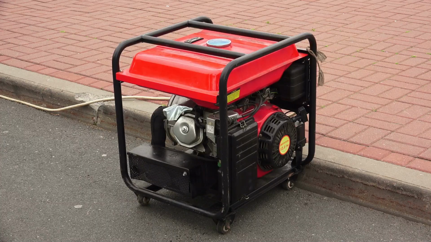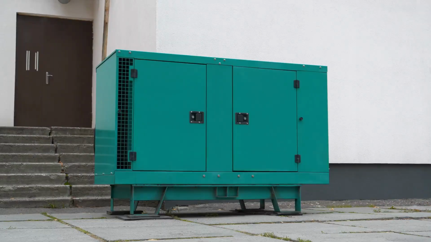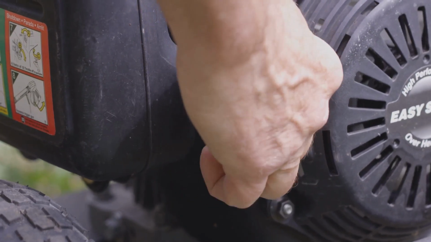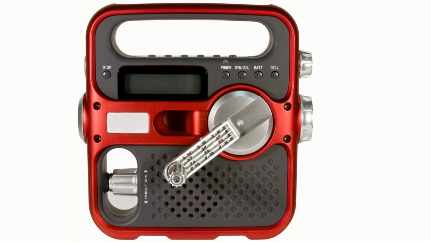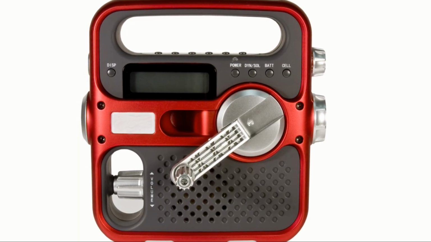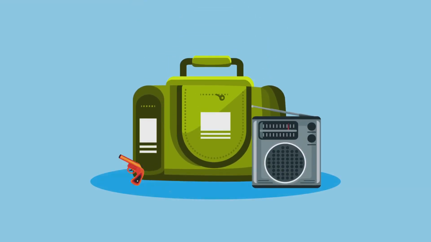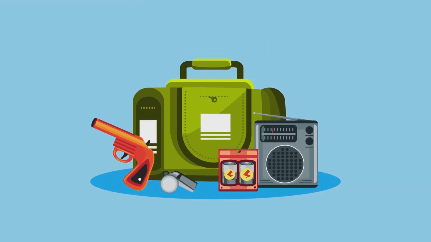A gasoline or propane-powered generator can provide temporary power, but remember, fuel storage will be a concern. It's smart to shield your generator's sensitive electronics in a Faraday cage when not in use, or look for models with built-in EMP protection. Also, make sure you have manual starting capabilities. Now, let's talk about hand crank and battery-powered devices. Stock up on hand crank radios, flashlights, and other battery-powered gear.